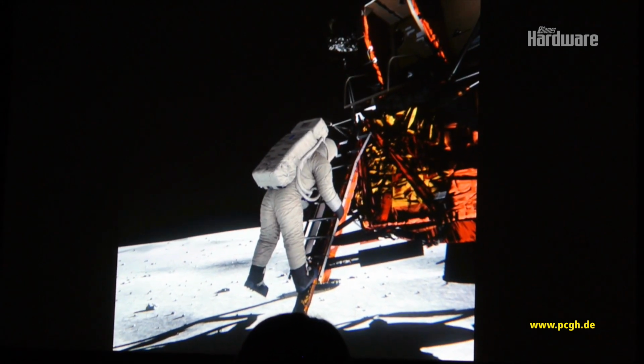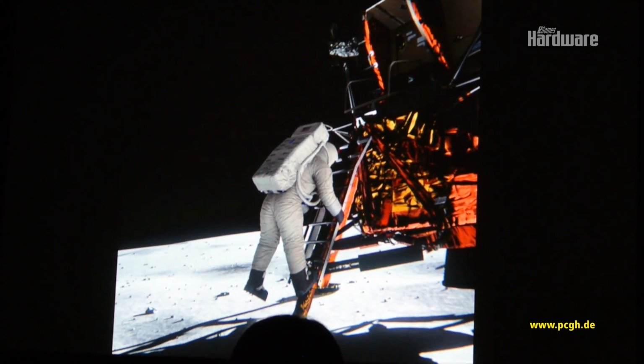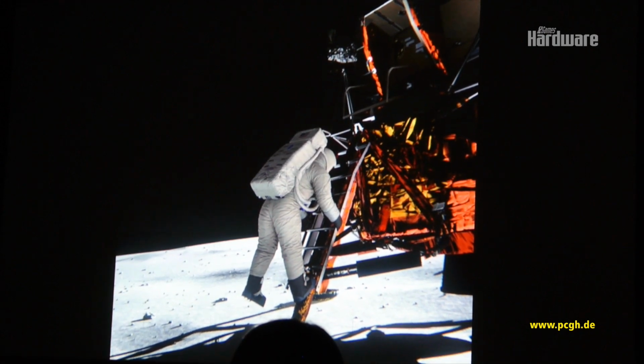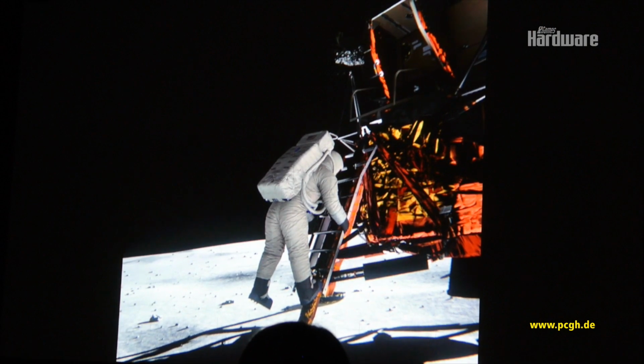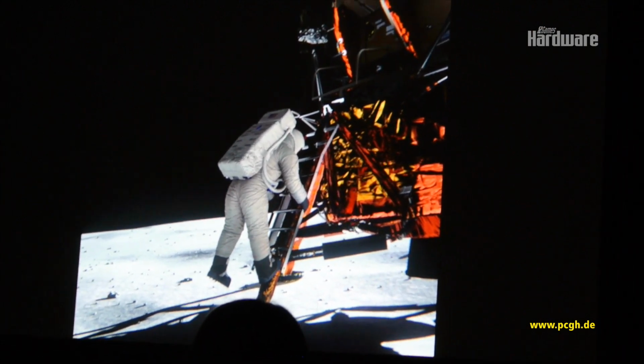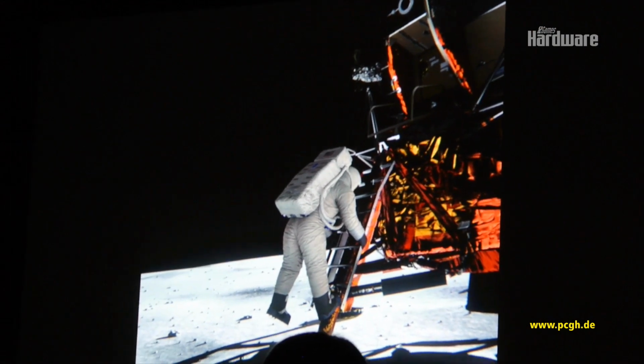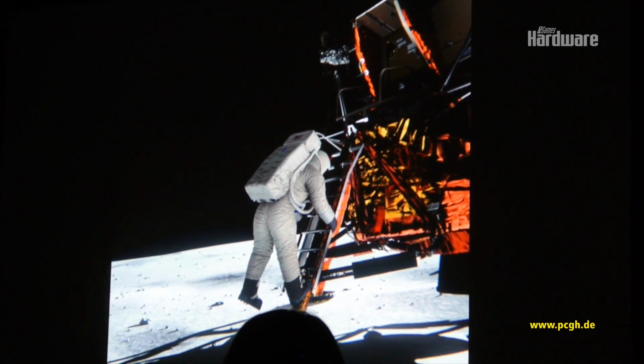Light bounces off the surface of the moon, light bounces off the limb, light bounces back and forth, and that's why you get what's called indirect illumination. The light from the sun bounces off the surface of the moon and in turn hits Buzz and illuminates him. To do this, we have to actually be doing real-time indirect lighting.